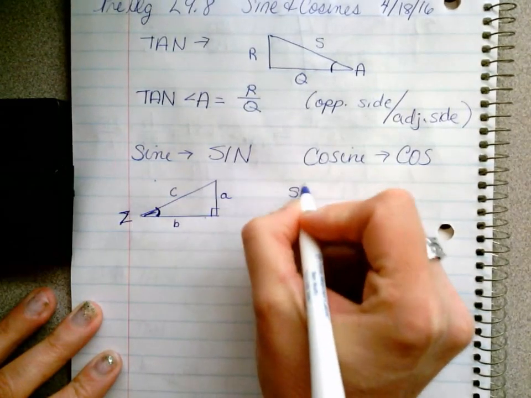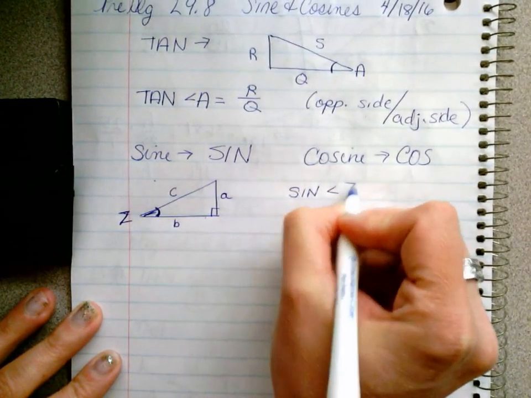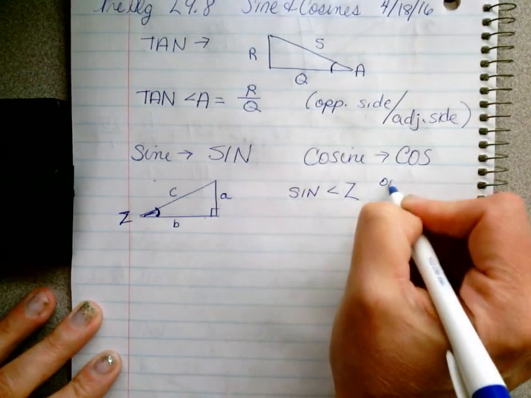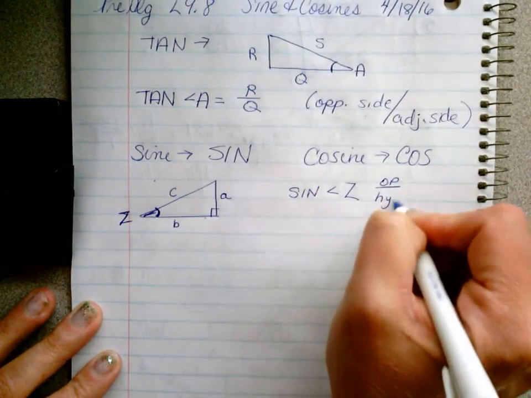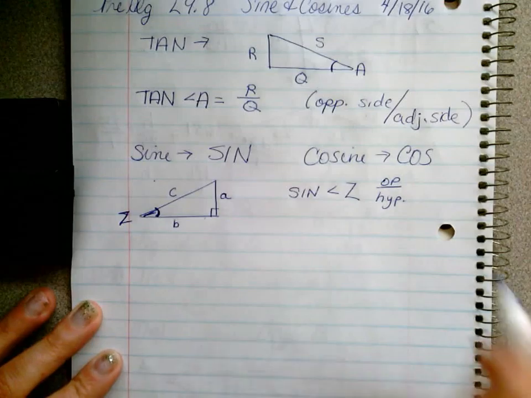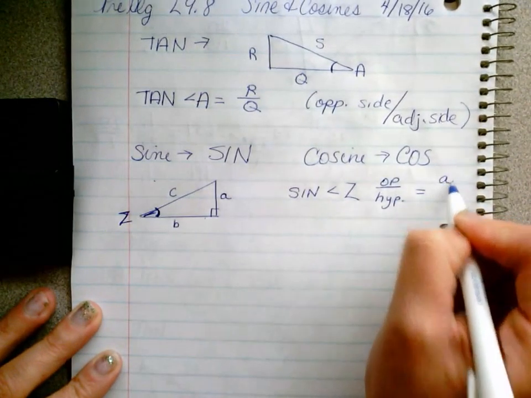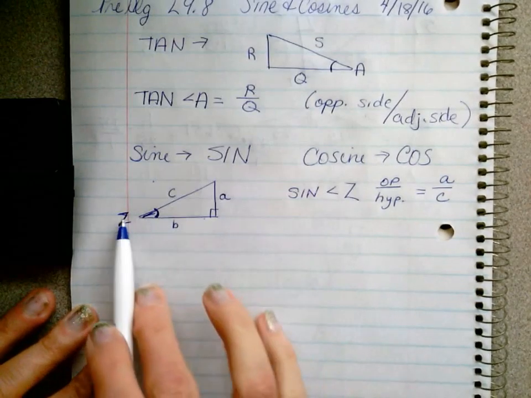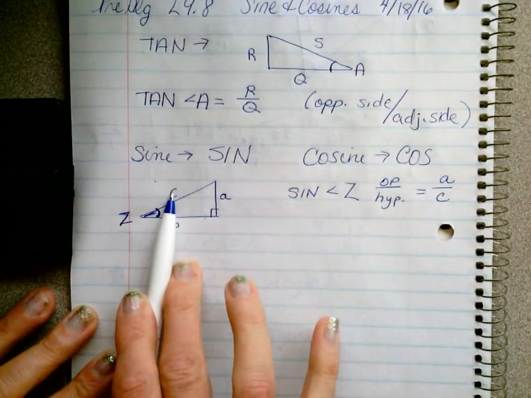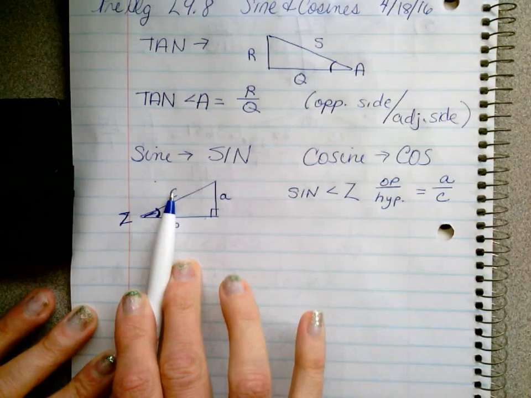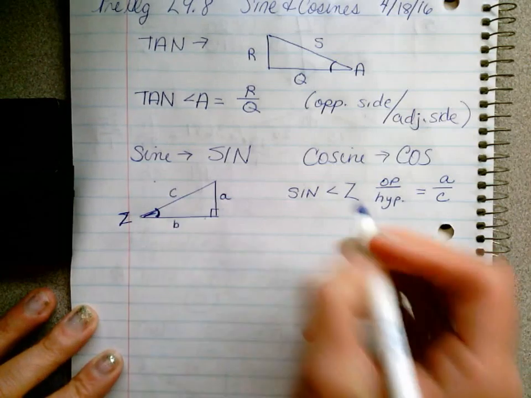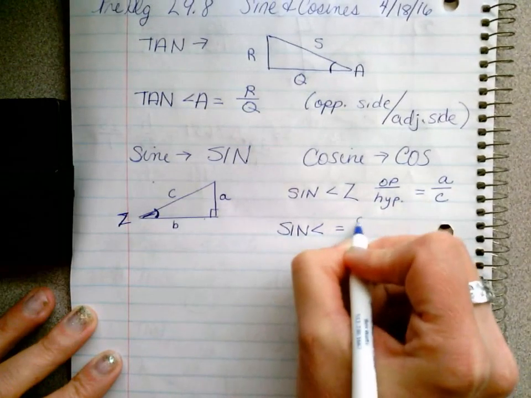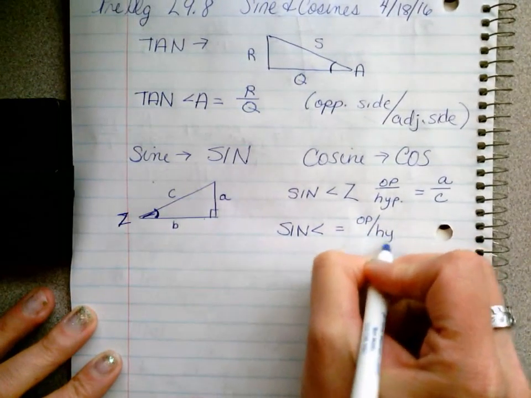So the sine of angle Z is opposite over hypotenuse, which in this case would be side A over side C. Okay? Opposite over hypotenuse. Okay? Sine of an angle is opposite over hypotenuse.